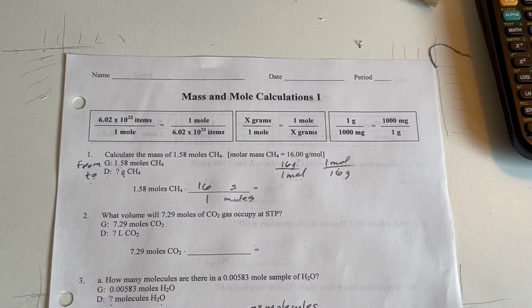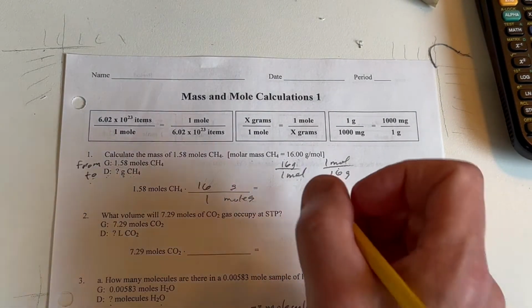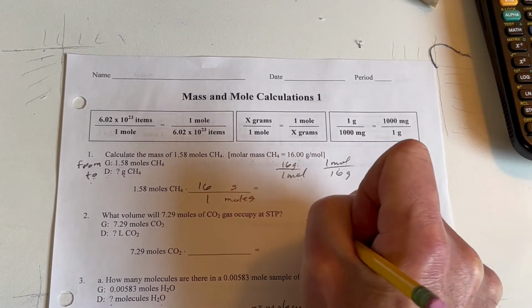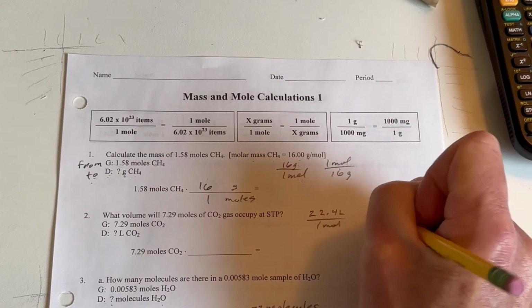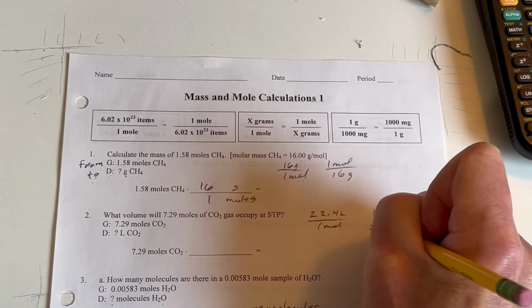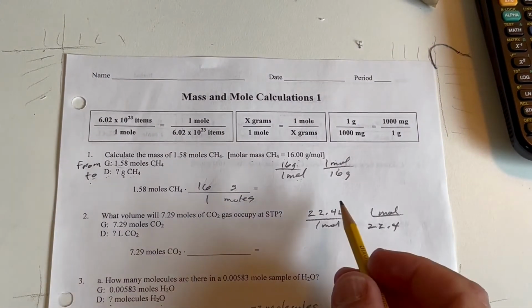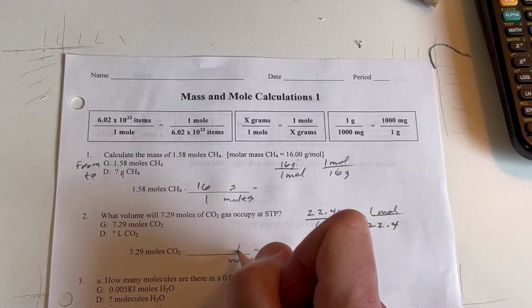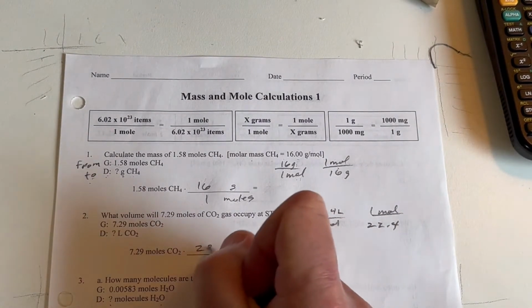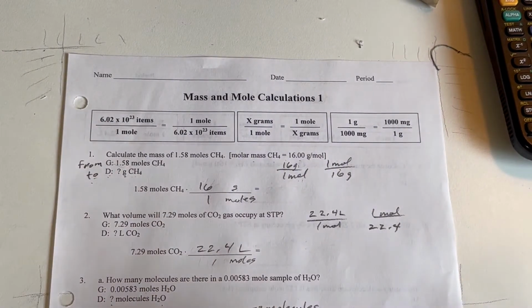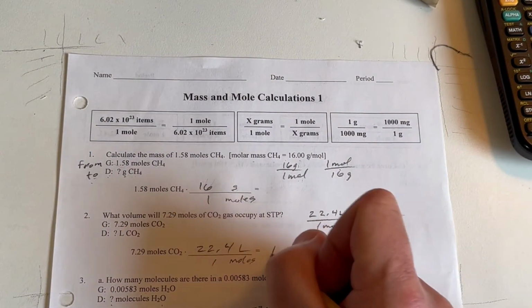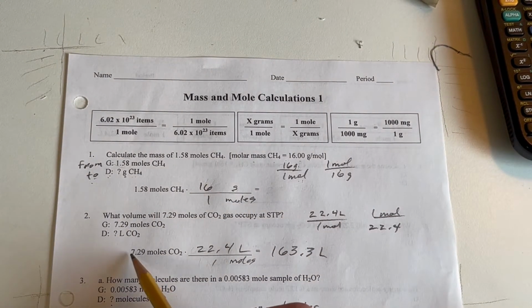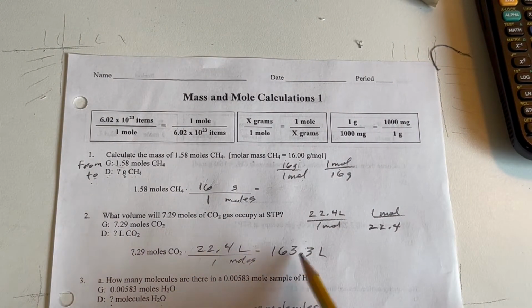So we're going to use our equivalency statement, 22.4 liters per 1 mole, not 1 mole per 22.4 liters. We're going to use this one because we want to change moles into liters. 22.4 for every 1 mole. And that gives us the answer, 163.3 liters. That makes sense. Yeah, 7 times about 22 is okay.